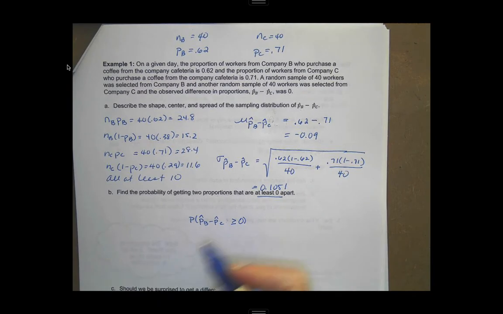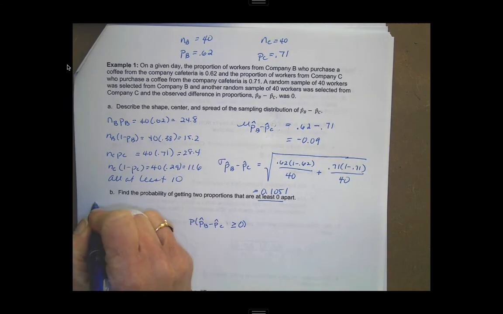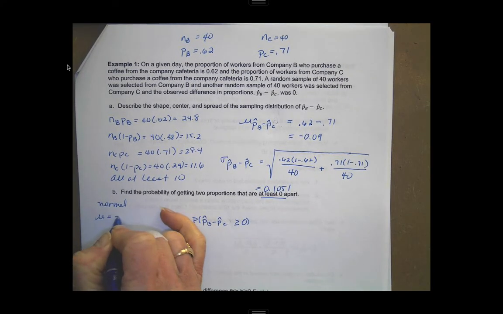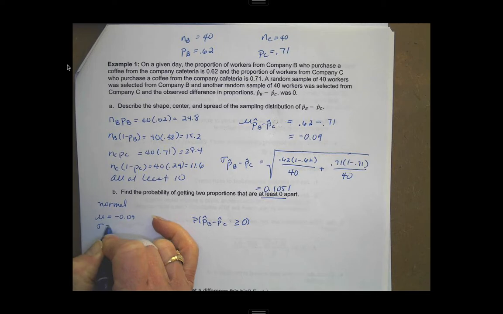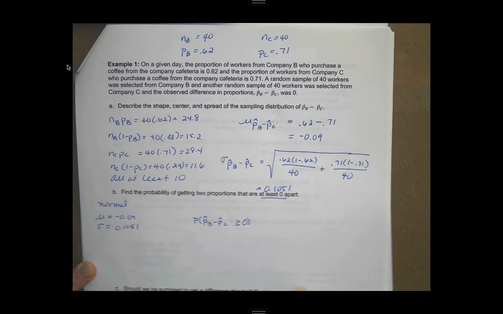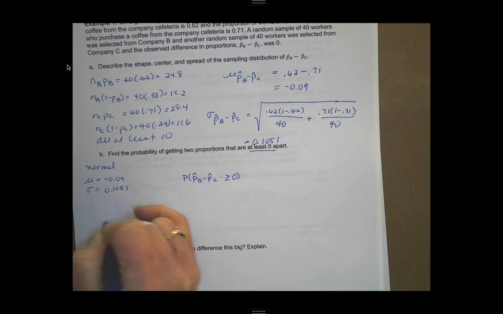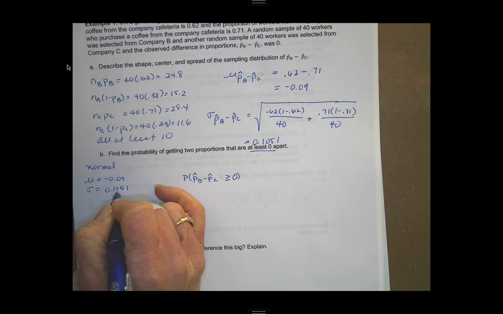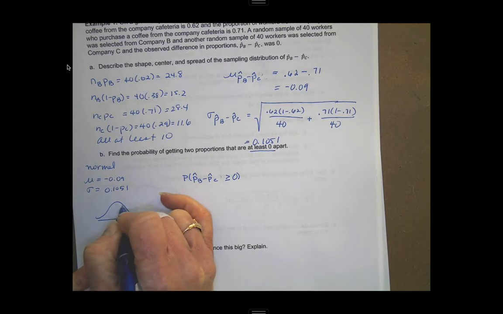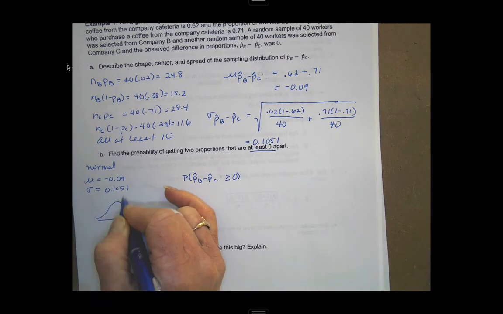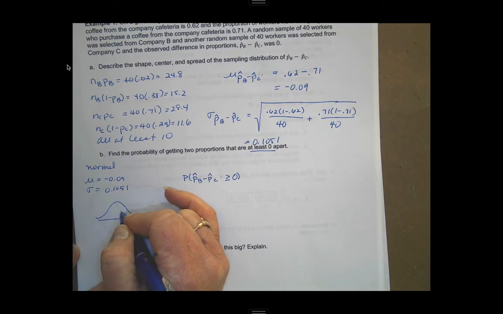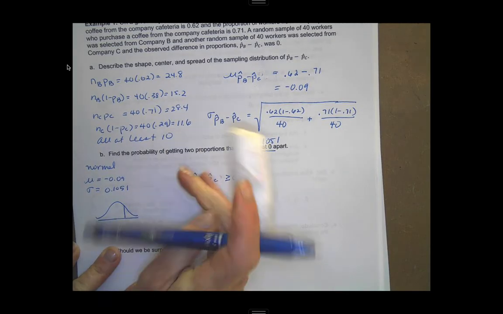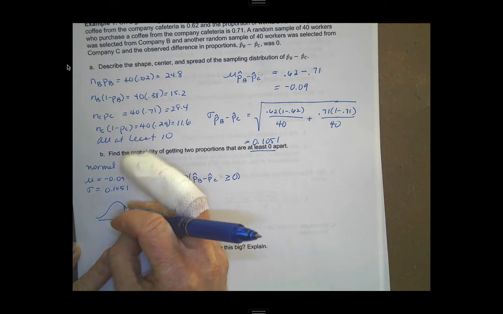So when I want to find that probability, again, I already know here that I can use the normal distribution. I'm going to use this value for the mean, and I'm going to use this value here for the standard deviation. If my mean is at negative 0.09, this is the standard deviation. It looks like this value is, so 0 would be like a little under 1 standard deviation above. Actually, it's a little bit more than 1 standard deviation above, right?